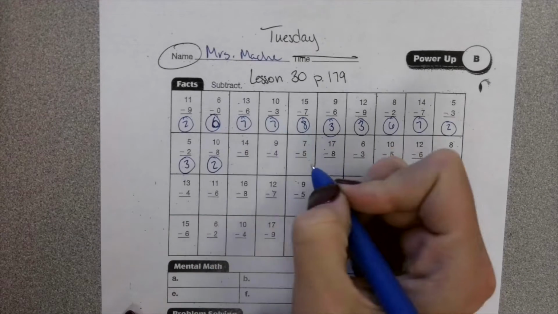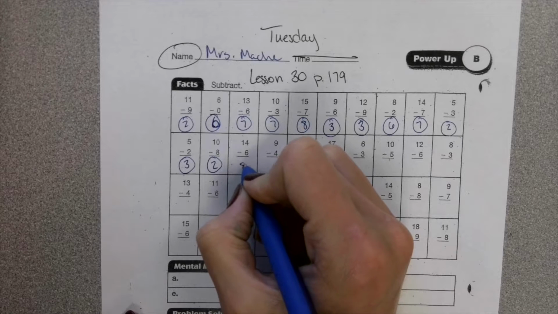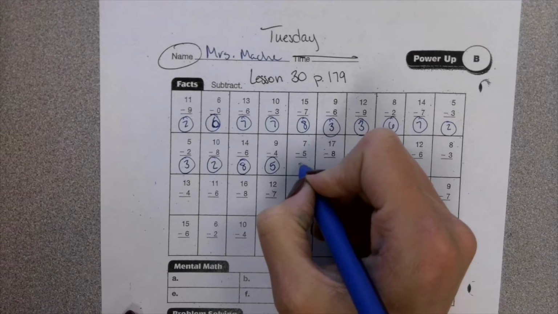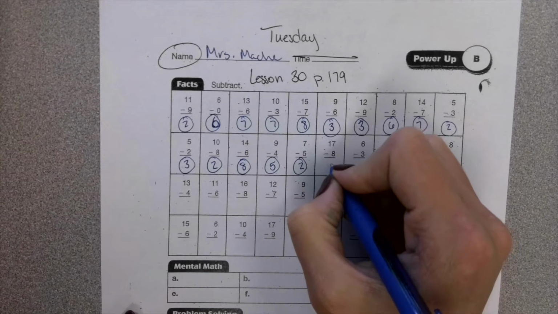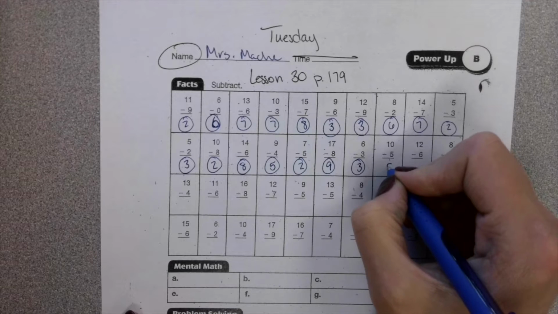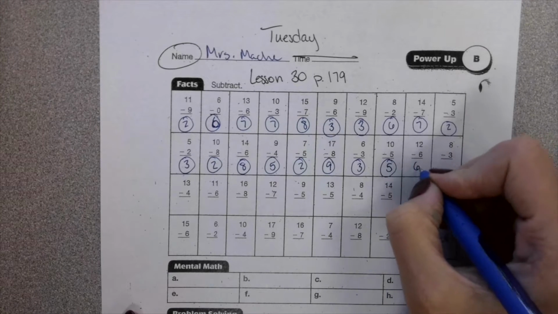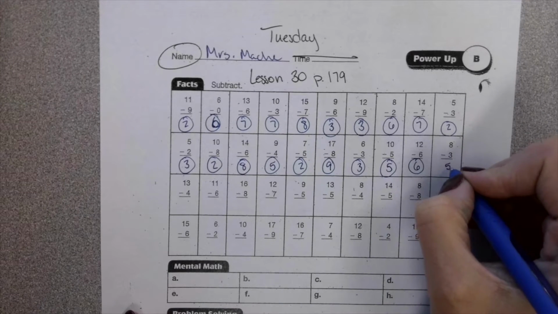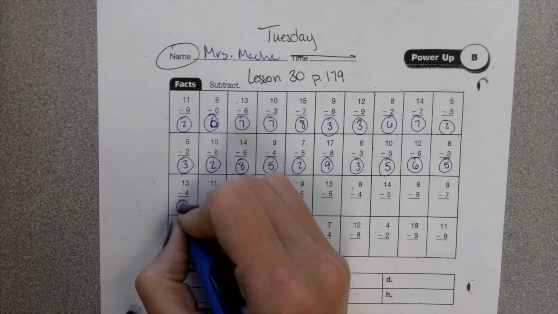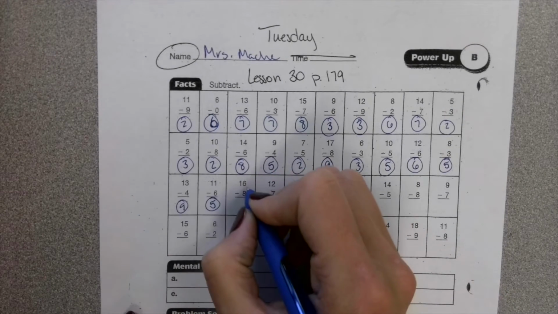10 minus 8 is 2. 14 minus 6 is 8. 9 minus 4 is 5. 7 minus 5 is 2. 17 minus 8 is 9. 6 minus 3 is 3. 10 minus 5 is 5. 12 minus 6 is 6. 8 minus 3 is 5. 13 minus 4 is 9. 11 minus 6 is 5.